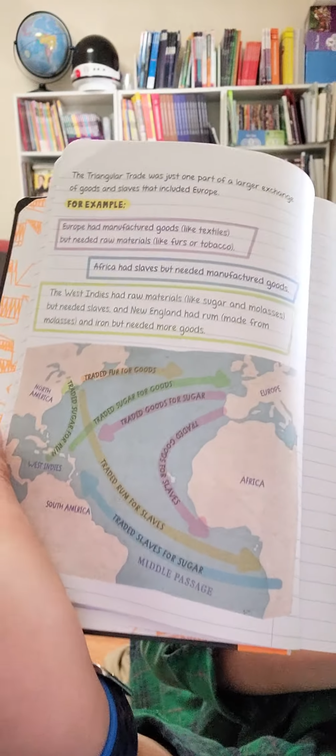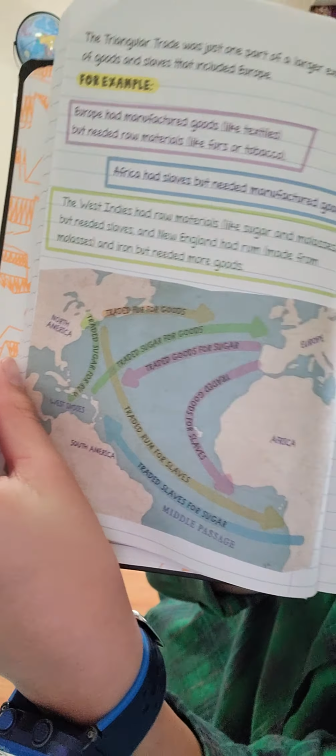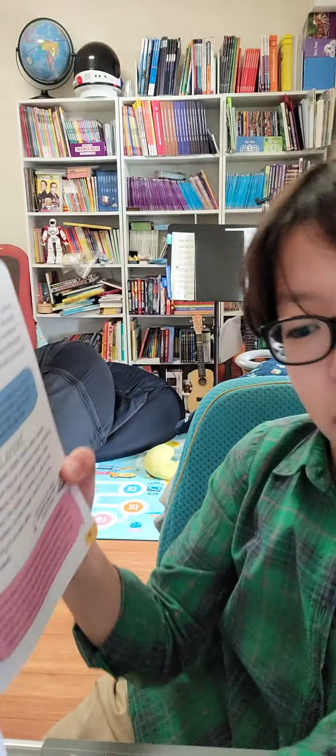And the triangular trade was just one part of this whole exchange of trade that was happening worldwide. Basically, you can research this on a map on the internet. This is not really good for all of us, but I'll just say it anyway.